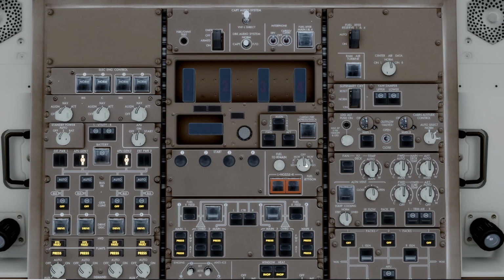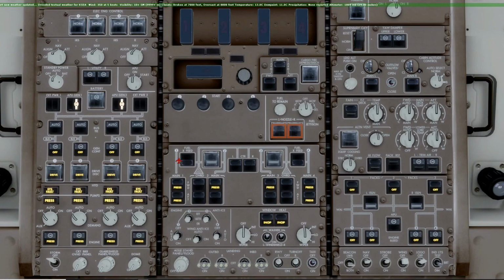And fuel jettison is off. Nozzle valve switches are guards closed, no lights. Fuel panel, we're going to make sure all the cross feeds are open, so we'll open 1 and 4. All the fuel pump switches will be off. Pressure lights in main tanks 1, 2, 3, and 4.